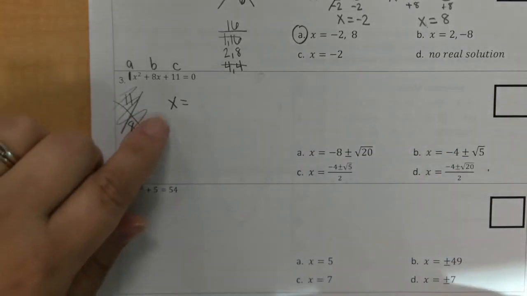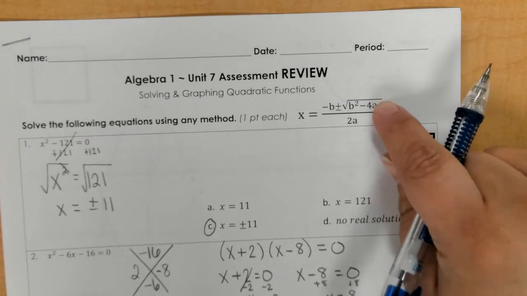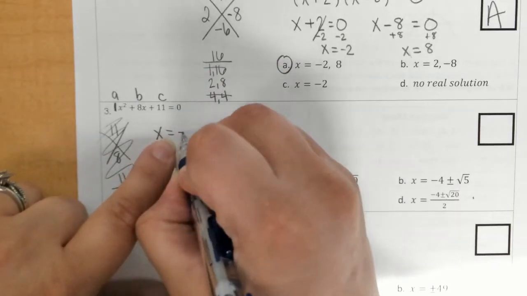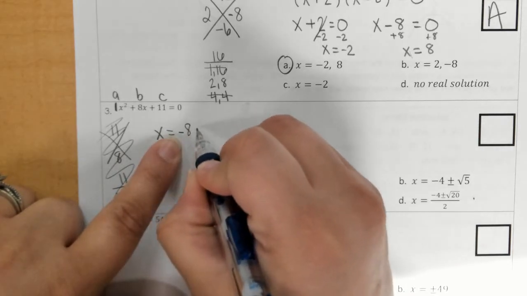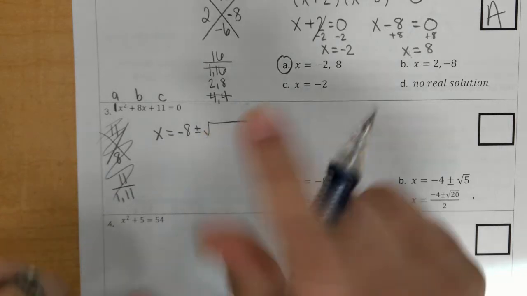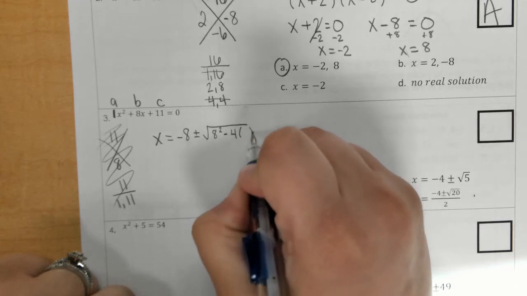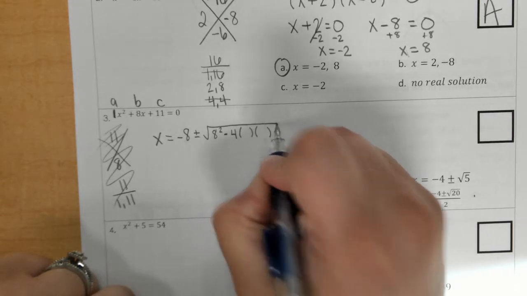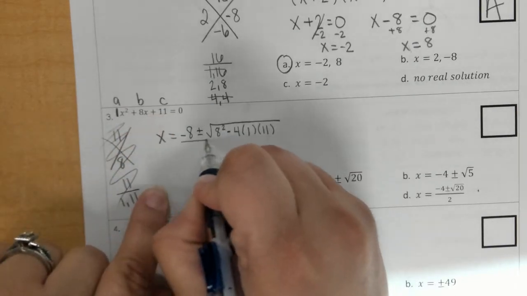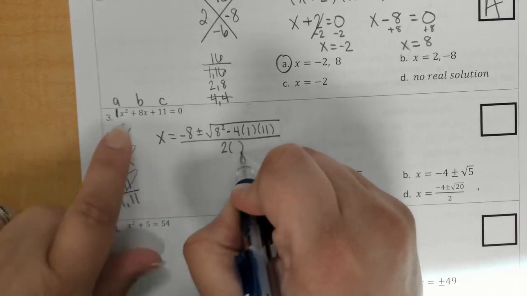So the quadratic formula is written up here for you. So I'm going to reference it, going back and forth. So x equals negative b. Well, my b value is 8. Plus or minus the square root. Then it has a b here, so b squared would be 8 squared. Minus 4 times the a value and then times the c value. So a is 1, c is 11. I'm going to divide the entire top by 2 times a, and a again is 1.